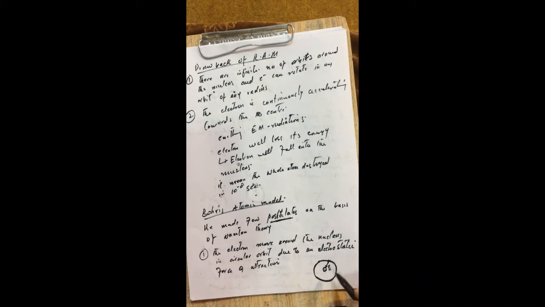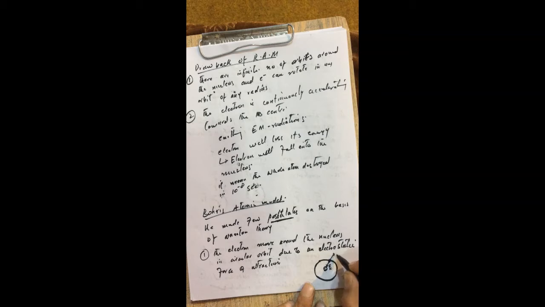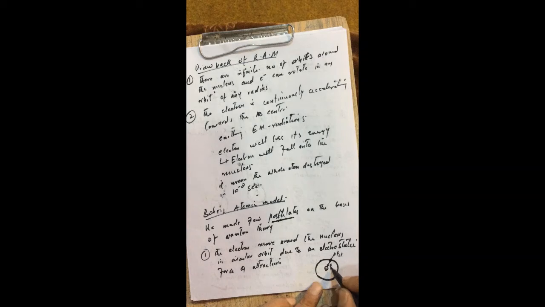Now, if this is the only force, then what will happen? This electron will fall into the nucleus, but according to this model, electron moves continuously around the nucleus in circular orbit. So it means that there is another force which stops this electron from going into the nucleus, and that force is called centrifugal force. I call this the electric force, and this the centrifugal force.